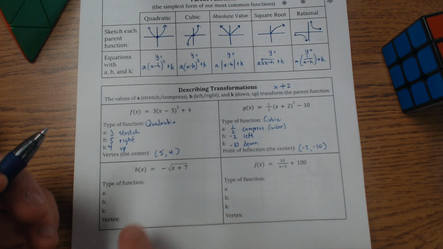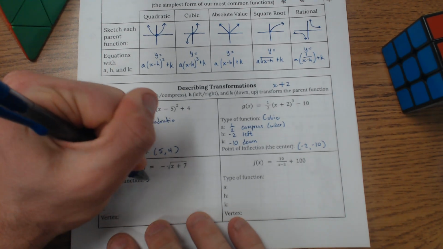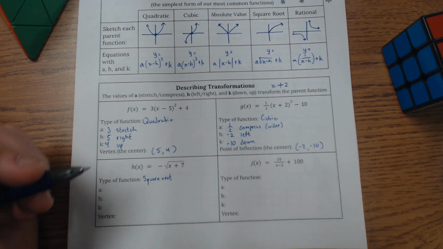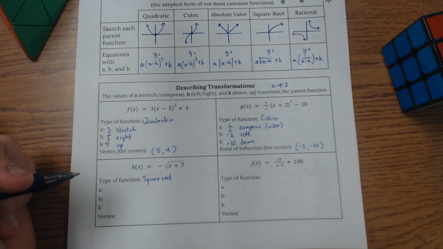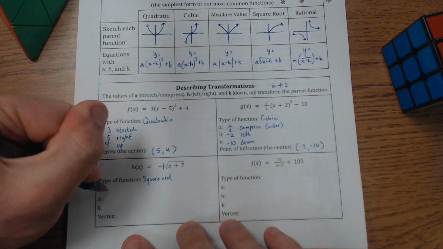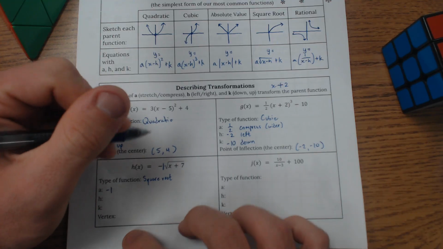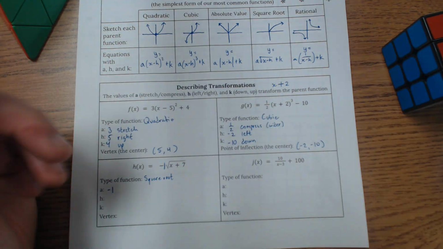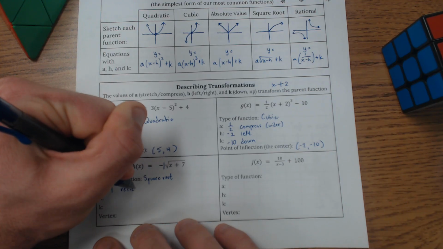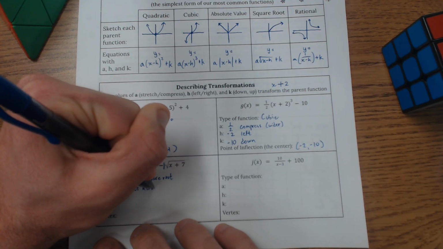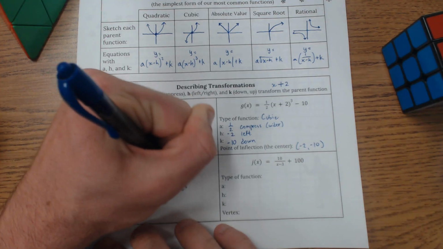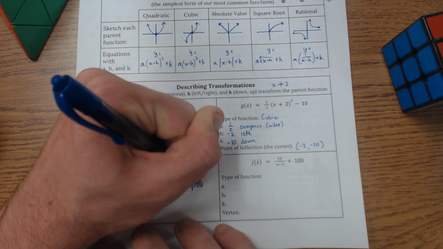Cool. This is a square root function. You can tell because of the square roots. The a in the front here, you can't see, but there's a little invisible 1. The a is -1. It's not going to stretch or compress because the a is just 1, but that being negative is going to reflect across the x-axis. In simple words, it flips over. It's upside down.